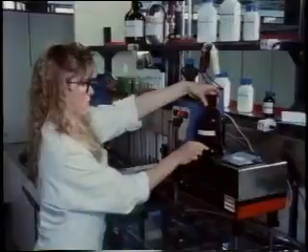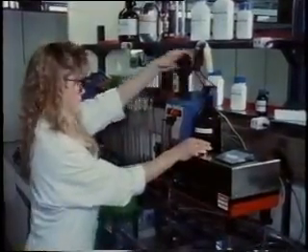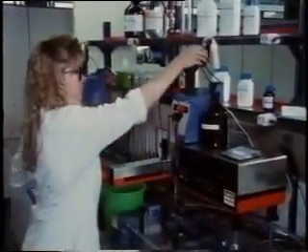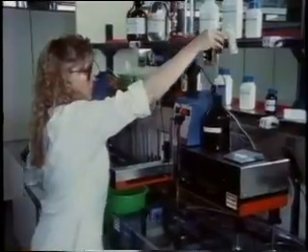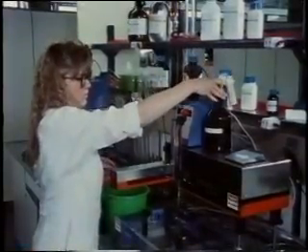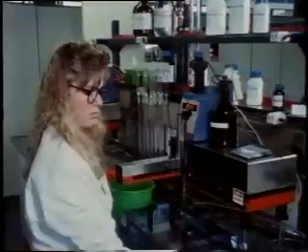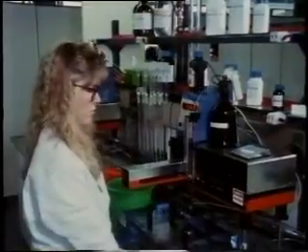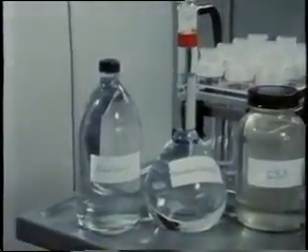COR determination can be carried out manually or, as shown in this film, largely automatically. To confirm the reliability of the results, a reference sample and blank samples should also be examined.